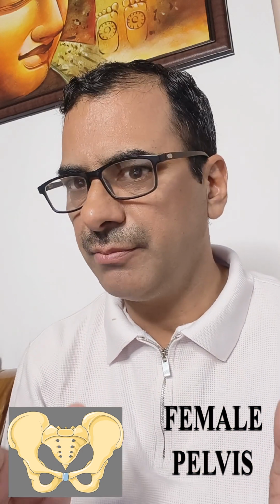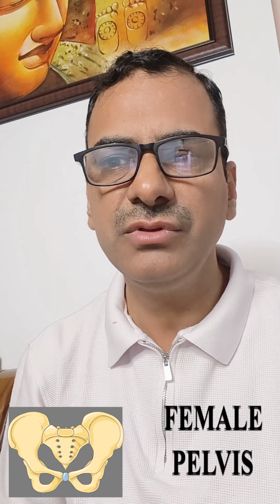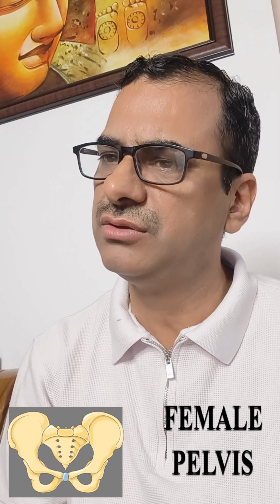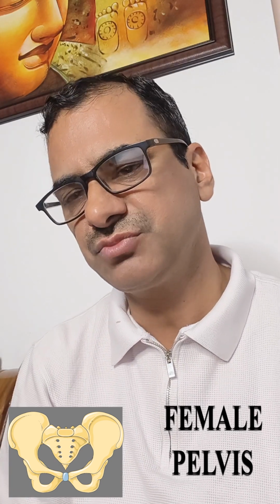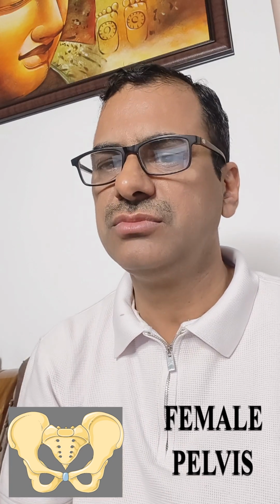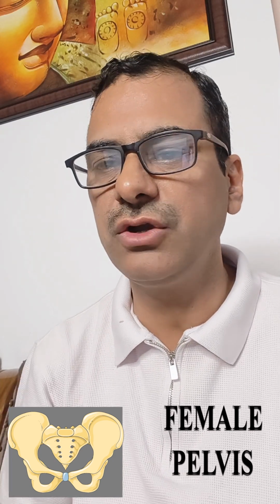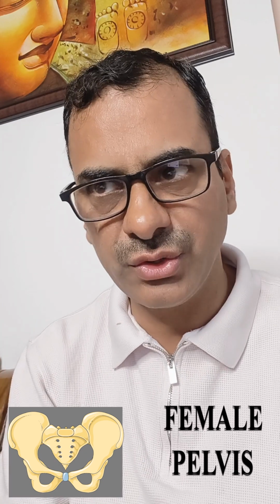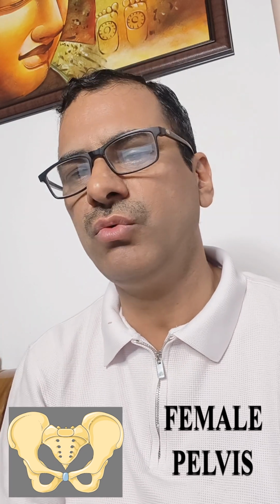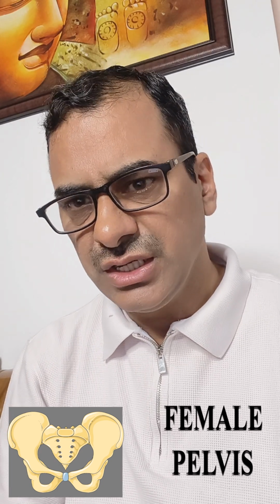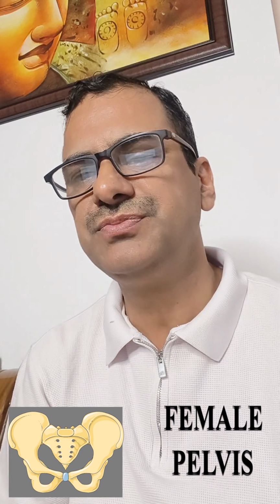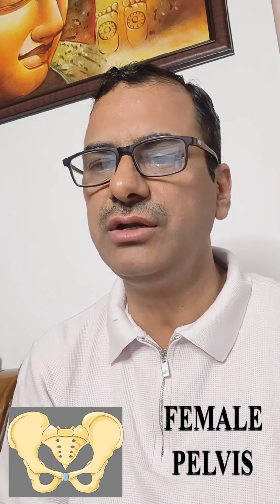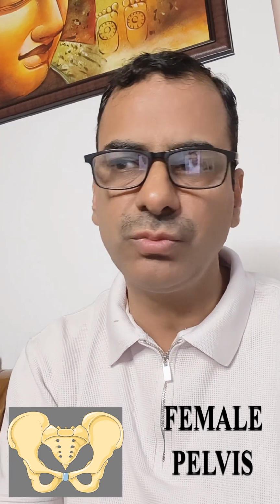Ischial spines are blunt in gynecoid, while prominent in android. Anthropoid and platypoid again have blunt ischial spines. The sciatic notch is rounded in gynecoid, while narrow in android. Anthropoid and platypoid have wide sciatic notches. Subpubic angle, that is the angle below the symphysis pubis, is 90 degree in gynecoid, less than 90 degree in android, more than 90 degree in anthropoid and platypoid.